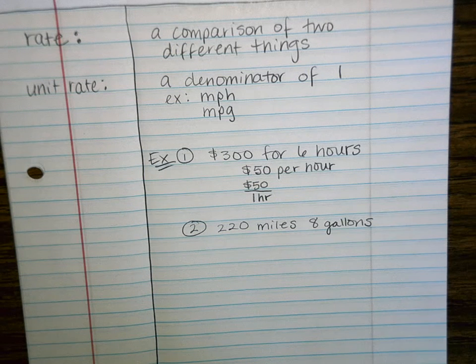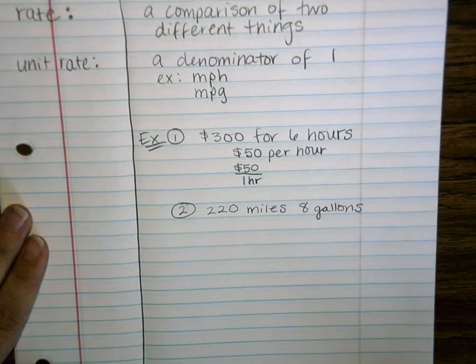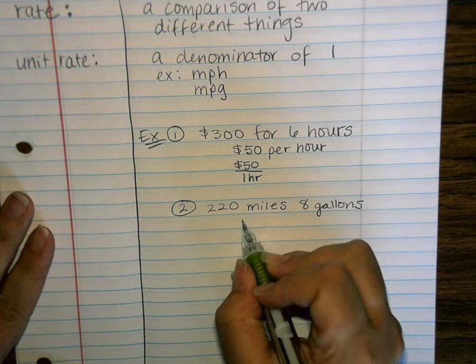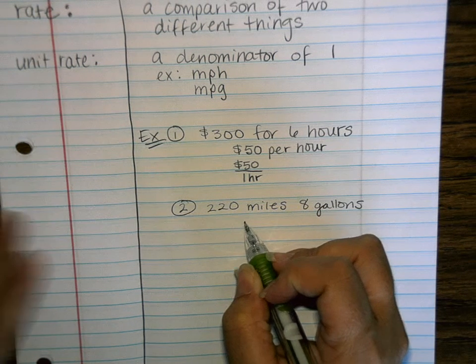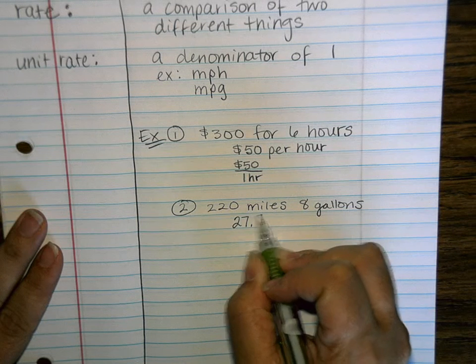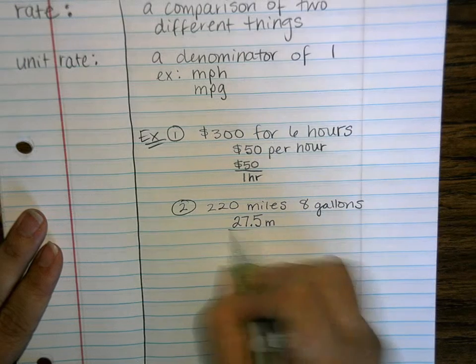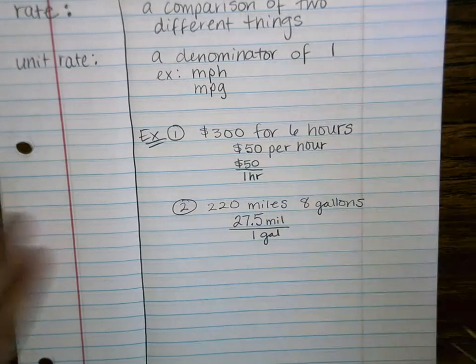So someone with a calculator, do the 220 divided by 8. Tell me what you get. 27.5. Okay, so 27.5. Do you guys notice it's not like a perfect number like 27? Right? And that's okay. That's pretty realistic. So what this means is I get 27.5 miles per 1 gallon. I can do that, miles per 1 gallon.